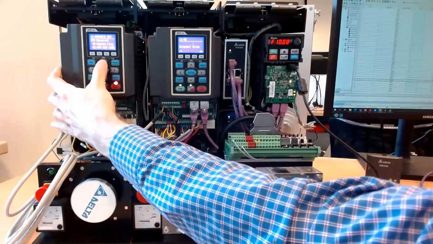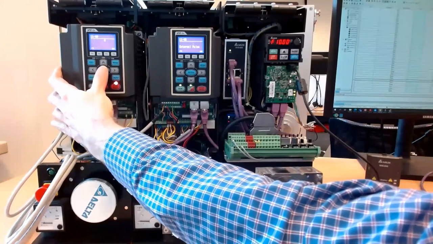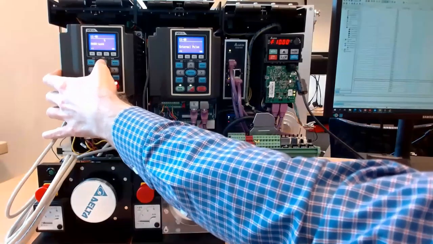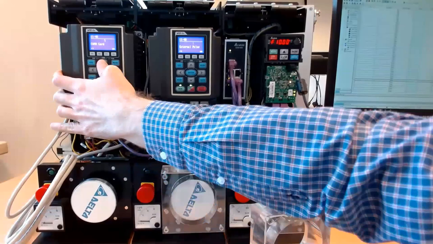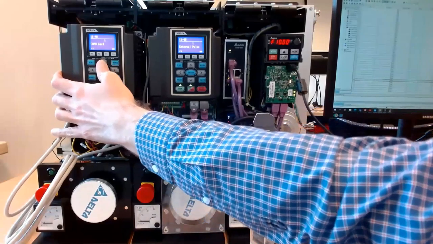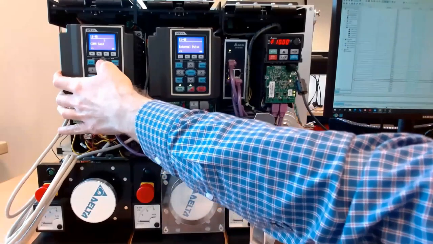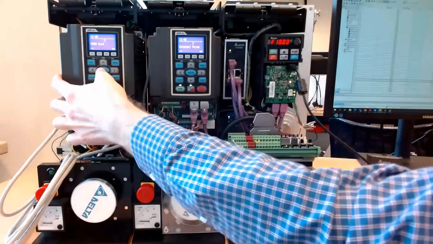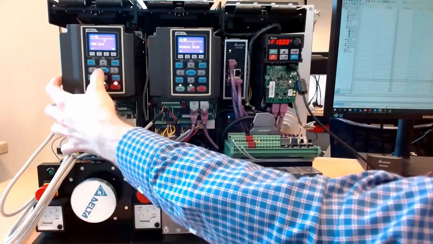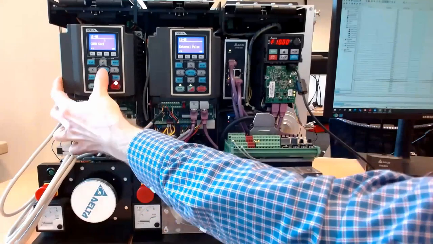So at the moment it's set to run from digital inputs. I can also run the positioning from the onboard PLC. I'm not sure if you want to see that, but I can show you later on if you're interested. So I'm just going to set it to run from the communication card.